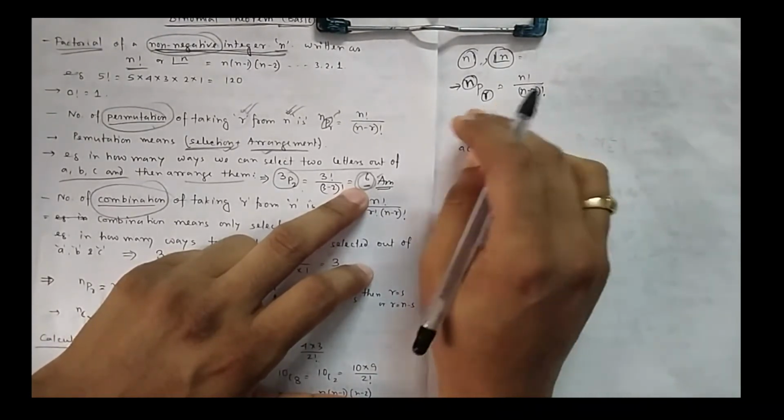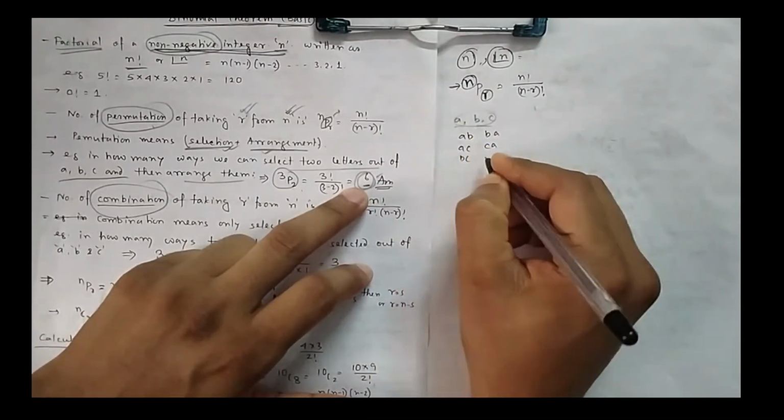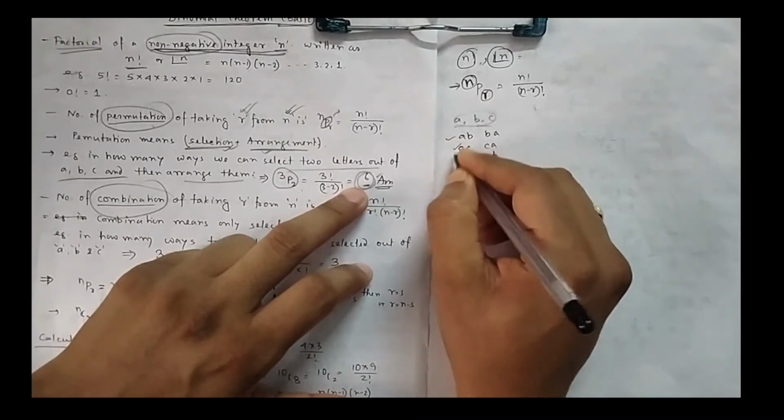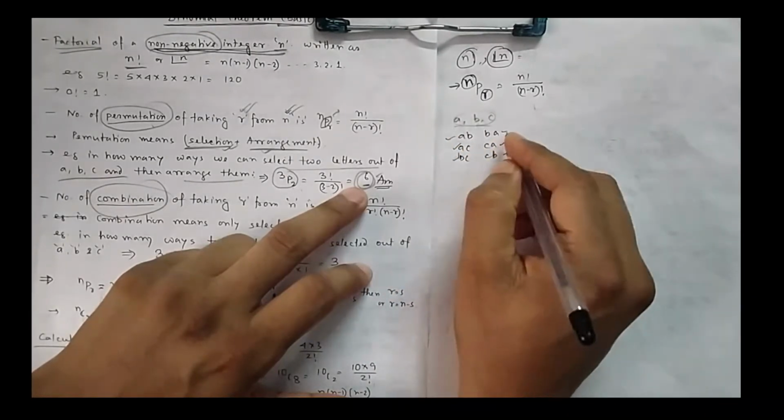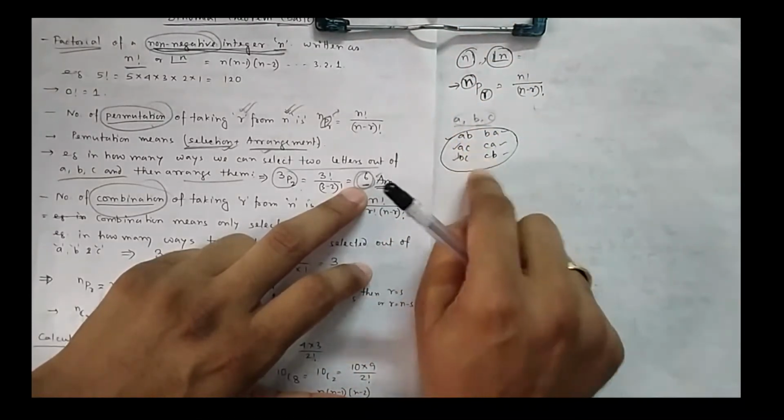You can arrange AC. You can select AC, then you can reverse it, CA. Or you can select BC, then CB. You can see there are 6 different ways you can do the job. What was the job? To select 2 and then arrange. So all 6 are the possibilities.